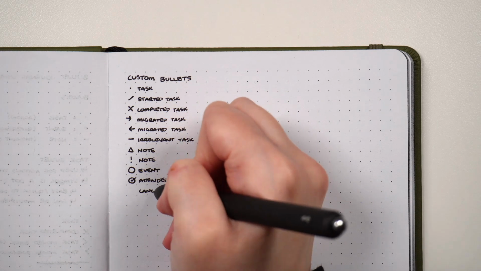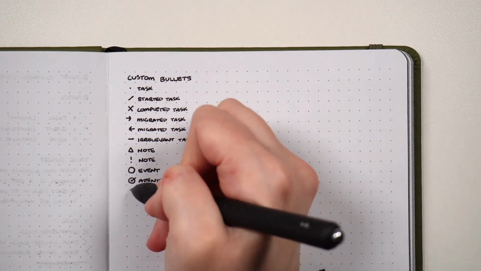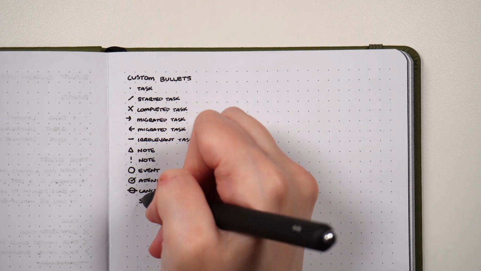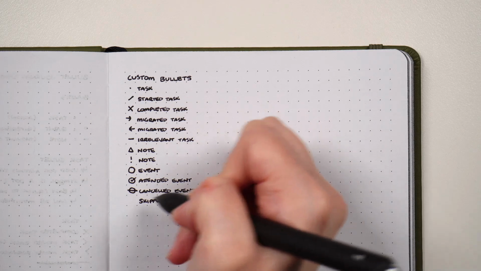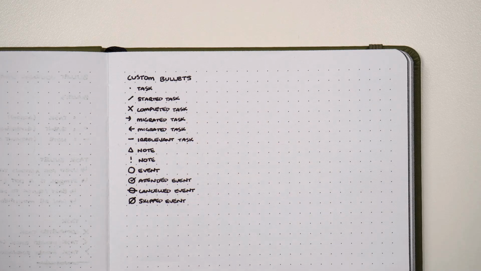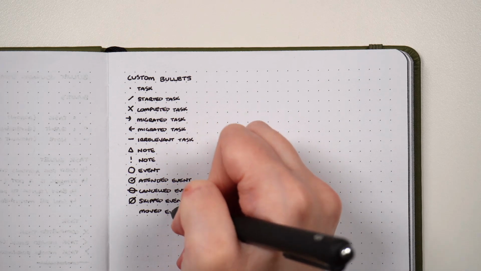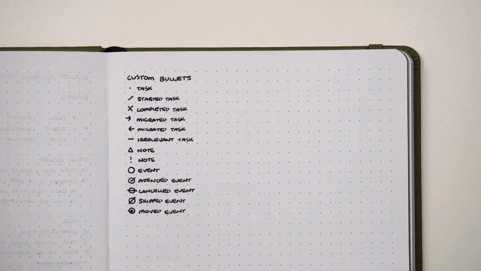If the event doesn't end up happening because it was cancelled, I'll draw a horizontal line through that circle, but if the event still happened and I just didn't attend, I'll draw a slash through it. This helps me better keep track of any events that I chose not to go to, rather than the ones that just didn't end up happening. For events that have been migrated or pushed to different dates, those ones I can again just use the little arrow, similar to what I use for my tasks.